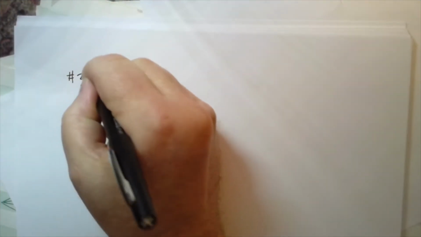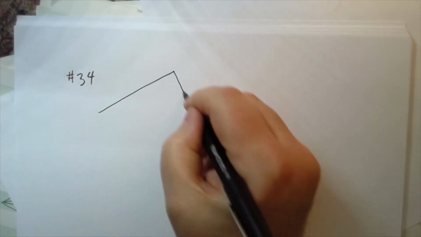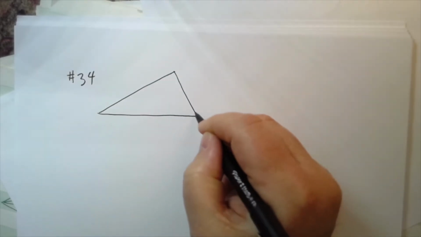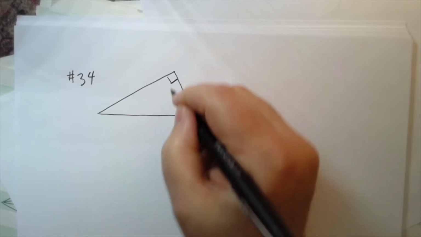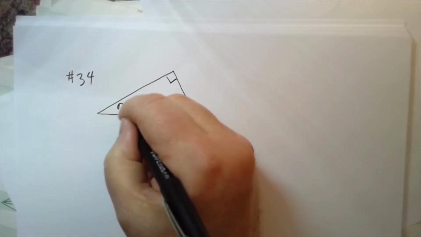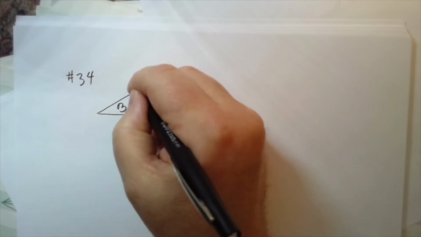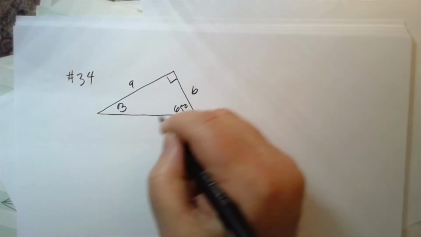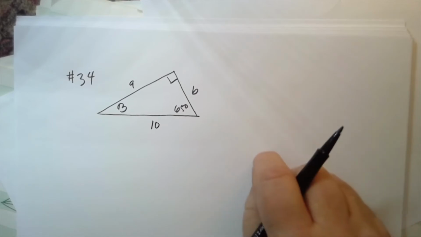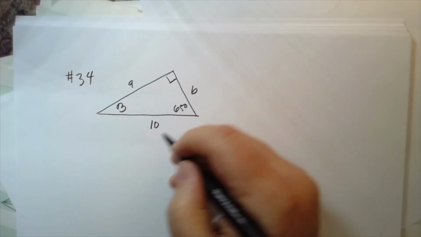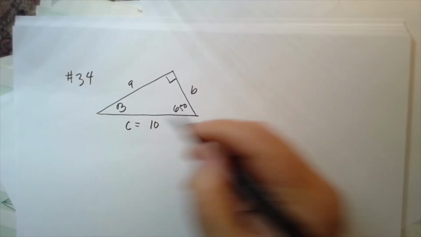Alright, so for 34, what we're going to do is we're going to try to find all the angles and all the sides. So we have this information right here, right? This is from the picture. So we want to find A, B, well, we got C, that's easy enough, right?